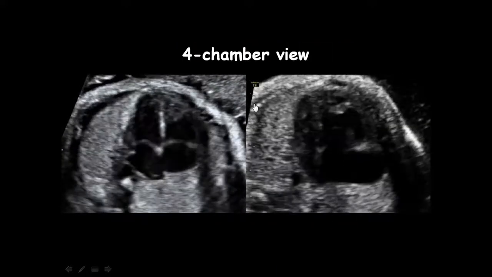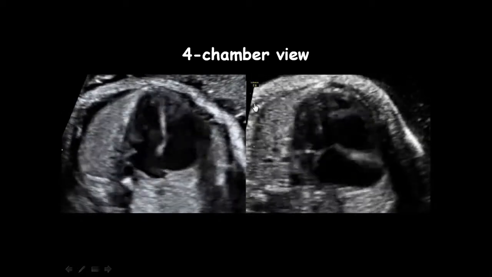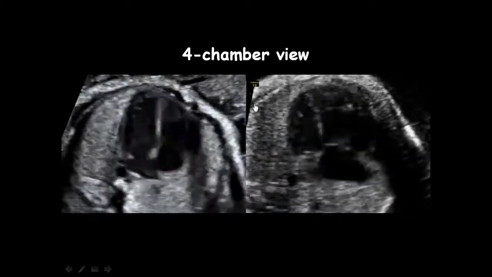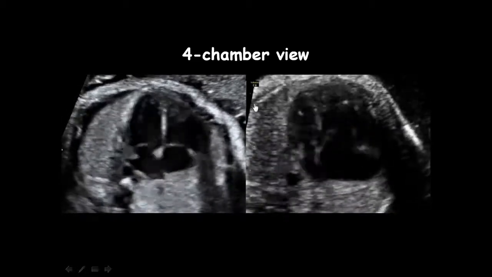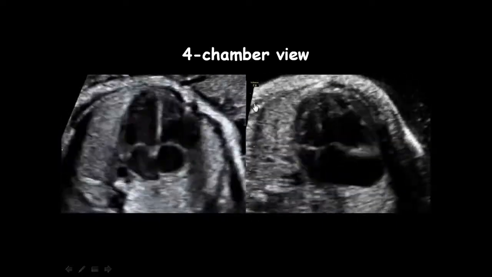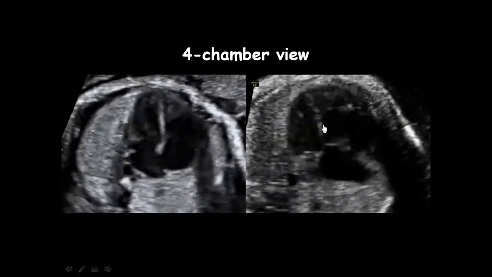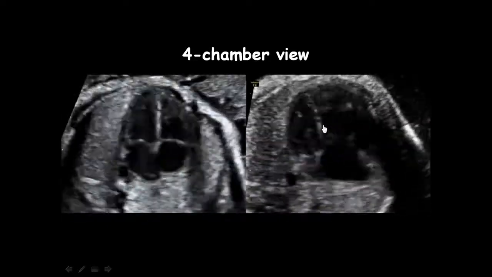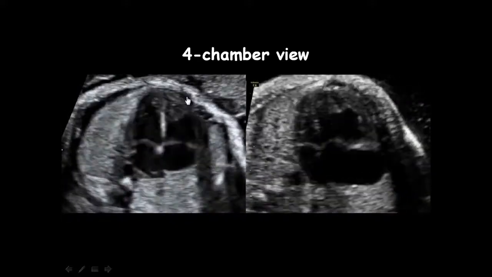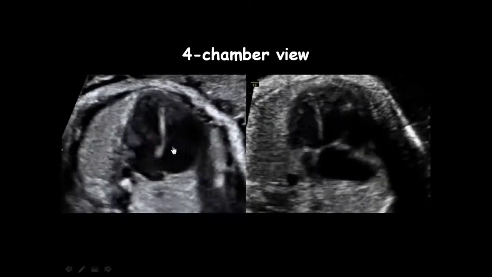So, how does coarctation typically present on our ultrasound examination? Remember that we start from the 4-chamber view in our screening settings, and already at the level of the 4-chamber view we can see something suspicious for coarctation. The first thing, we can take a look at this 4-chamber view, and if I ask you which one you would prefer to have, I'm sure you will tell me that this one would be great to have. So, what's the difference?